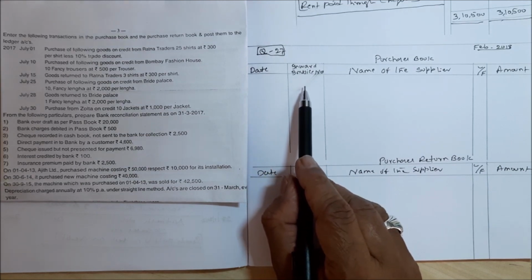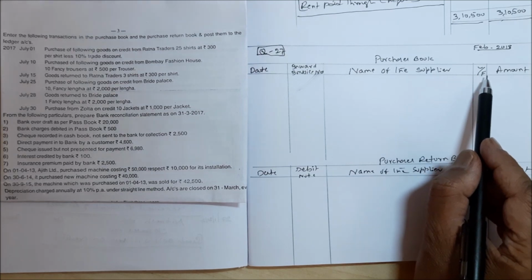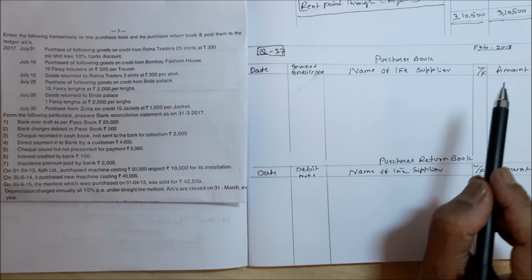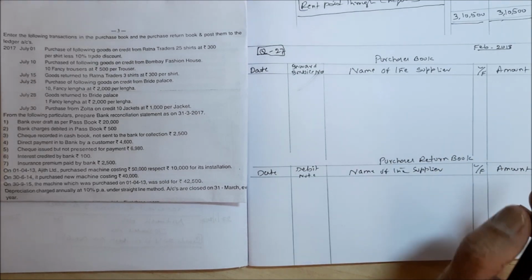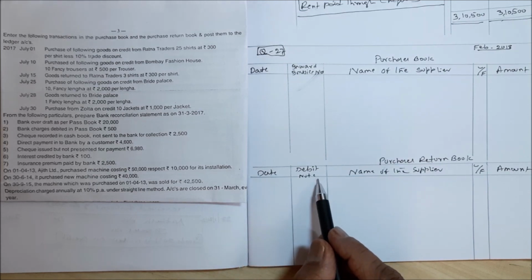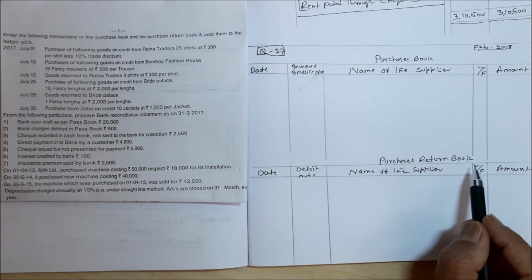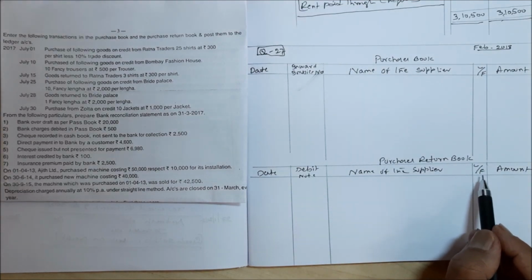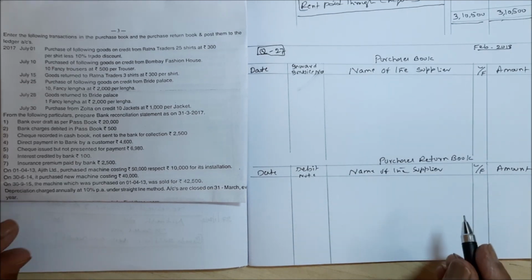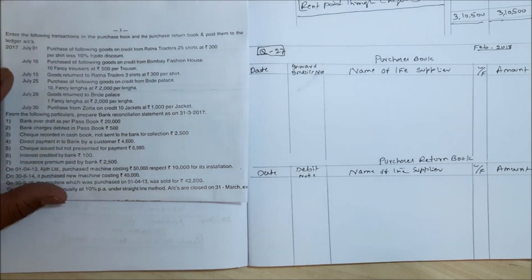date, inward invoice number, name of the supplier, ledger folio, amount. When will we write ledger folio? When it is a journal only, we will write ledger folio. Otherwise, if it is an account, we will write JF, journal folio. Then purchase returns book: date, debit note, because we are returning the goods, name of the supplier, ledger folio, then amount. Now let us enter one by one in the purchase book as well as purchase returns book.